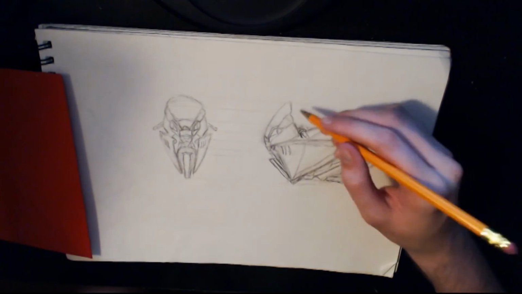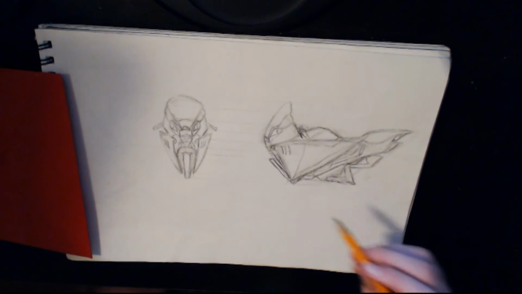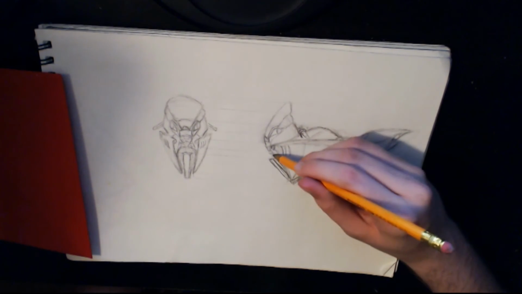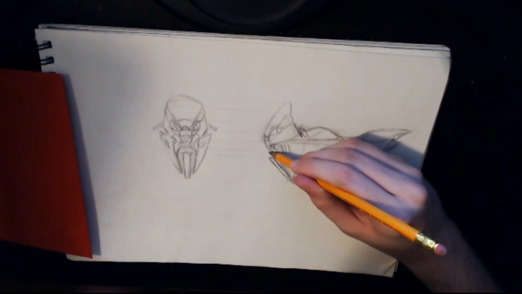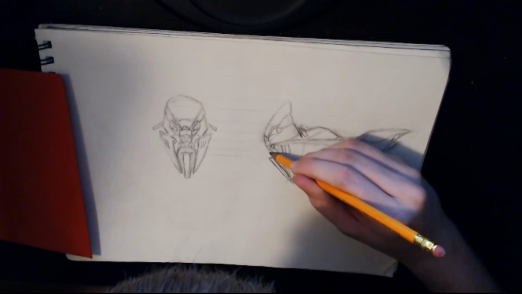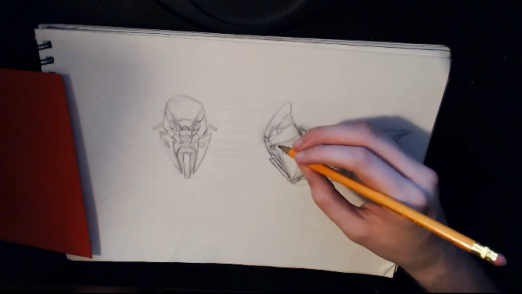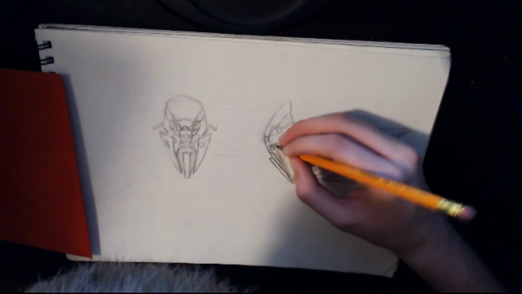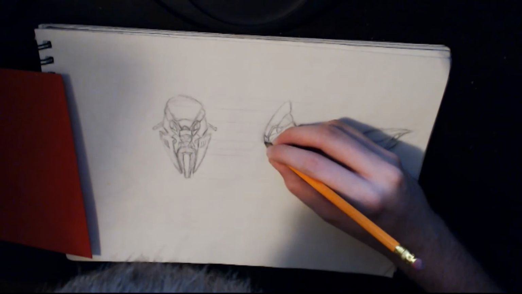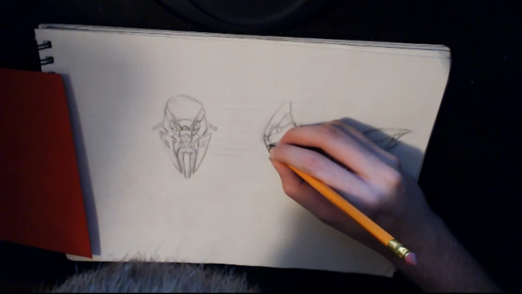I'm liking this so far. Wow, that's cool. I like that. Let's make that a little bit more indented. And this is sort of like the triangular thing with that right there.